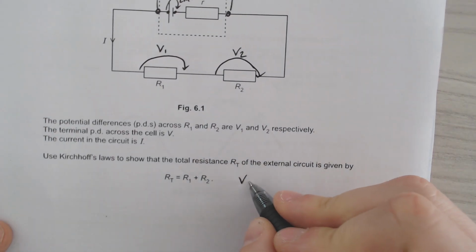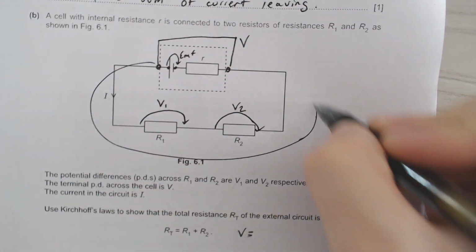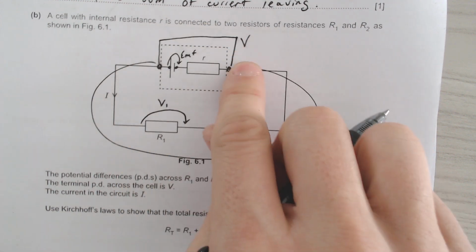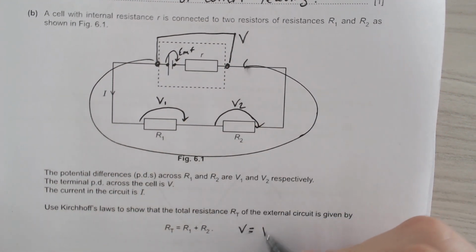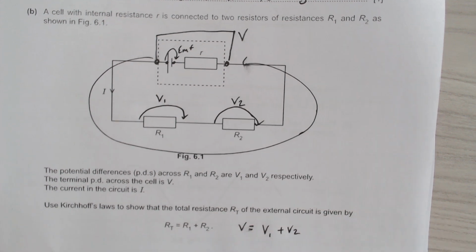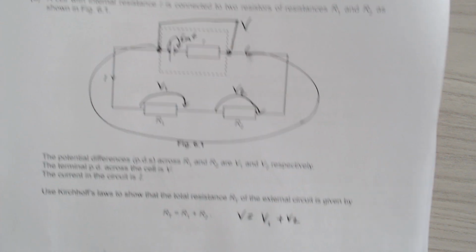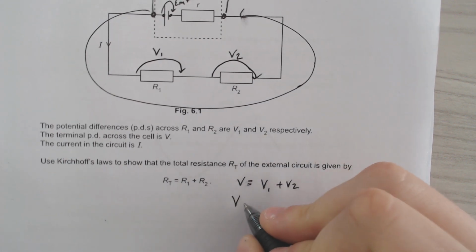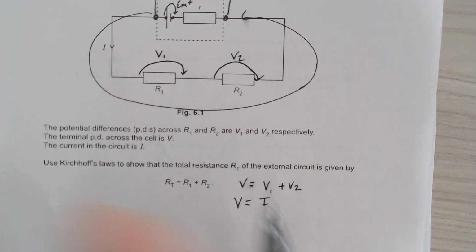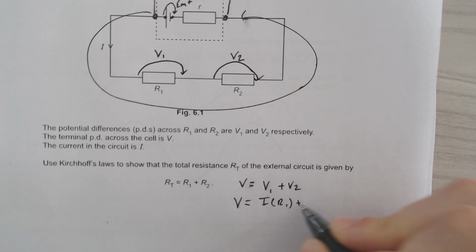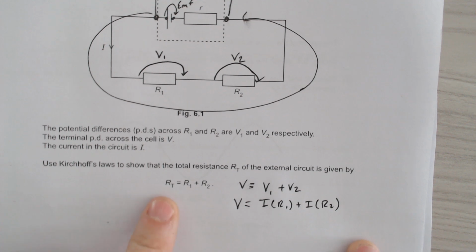Okay, so the second law is voltage, and the voltage that completes one loop, which would be from here all the way across, which is also represented as the shorter path from here to here, would have to equal these two voltages added together. So that means that V would have to equal V1 plus V2. All right, that's essentially the easy part of Kirchhoff's second law. And then you can rewrite that as V, the total voltage, is equal to I times R1 plus I times R2.